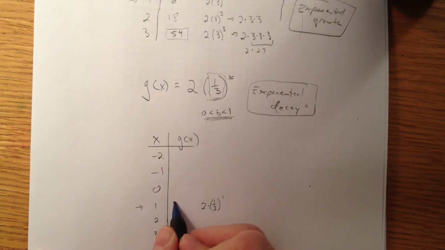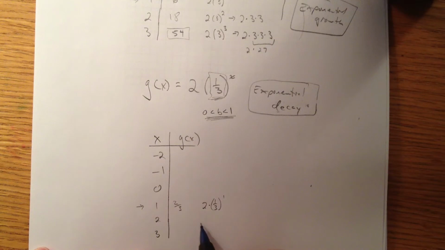So that's simply 2/3. Here we have 2 times 1/3 to the second power. So that's 2 times 1/3 times 1/3 again. That's going to be 2/9. Notice the output getting smaller. 2 times 1/3 to the third is 2 times 1/3 times 1/3 times 1/3 again.